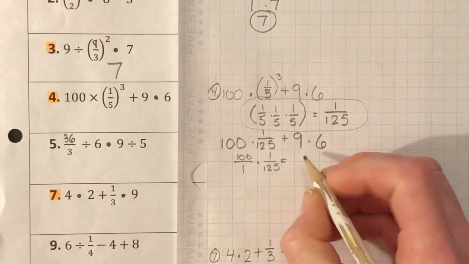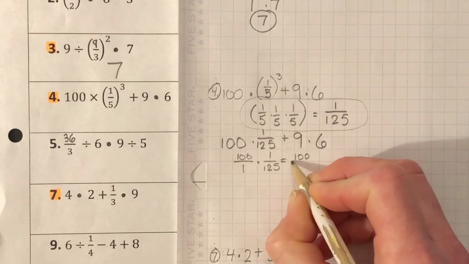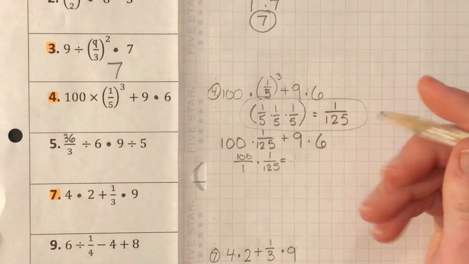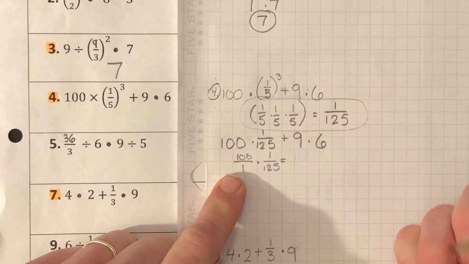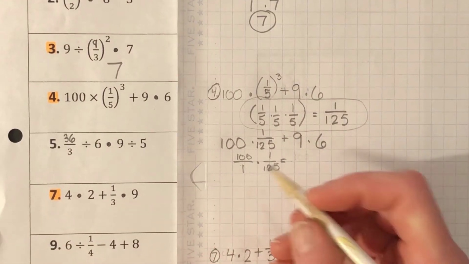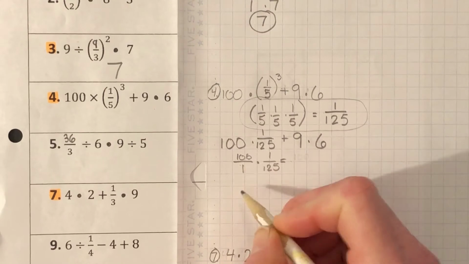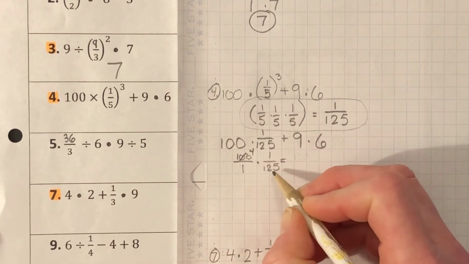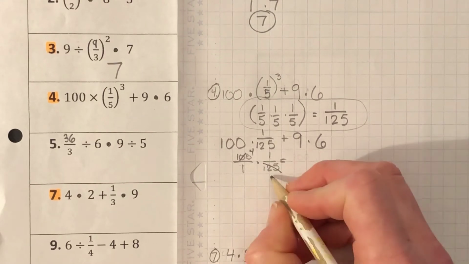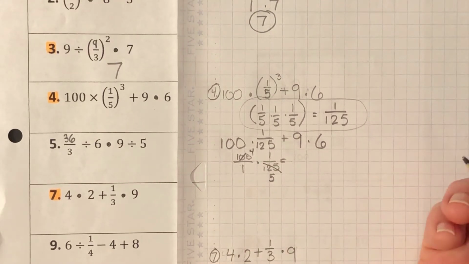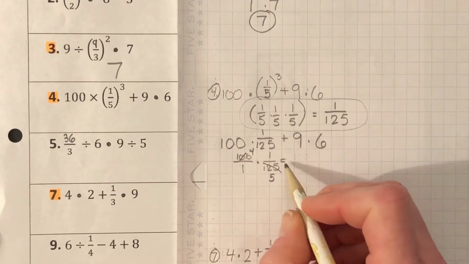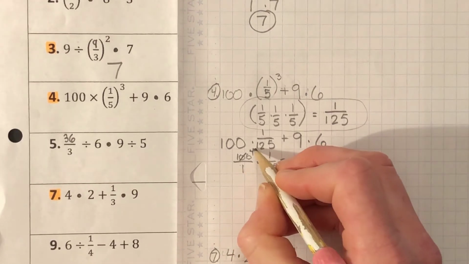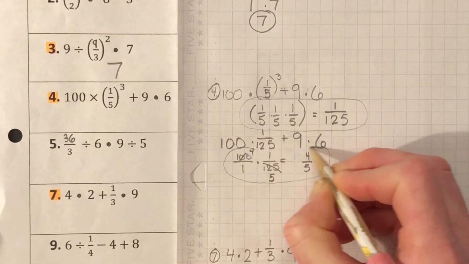That equals 100. You know what? Actually, I'm going to reduce. I just realized I can cross-reduce first. 25 goes into both of those. 25. I love 25. That's $1, so there are 4 quarters in $1. 25 goes into 100 4 times. 25 goes into 125 5 times. Ha, that made it so much easier. So when I multiply it across, I end up with 4/5. So this is my little step.